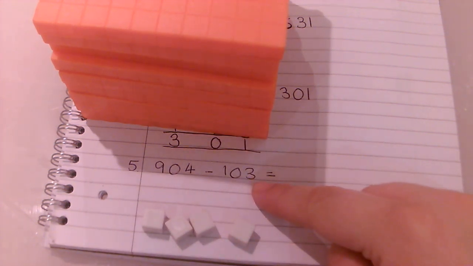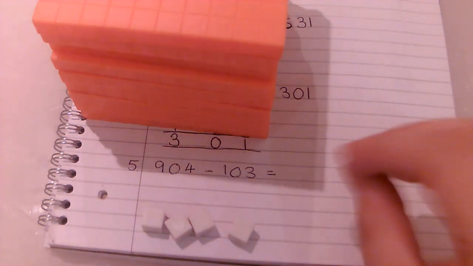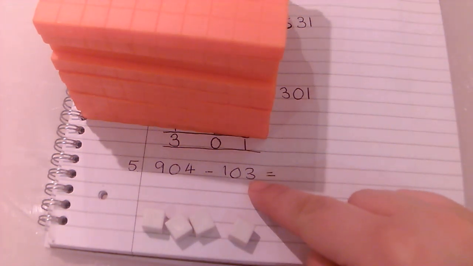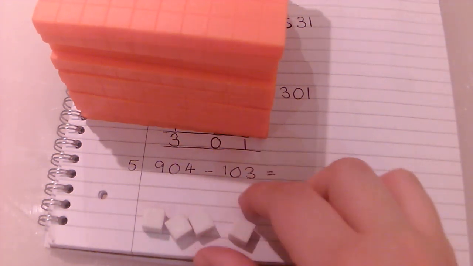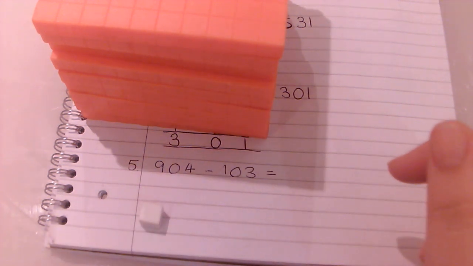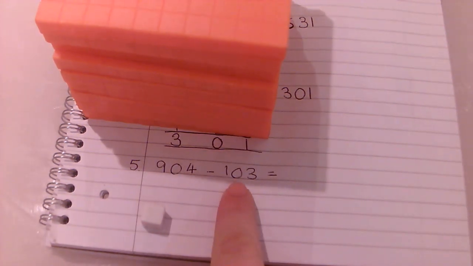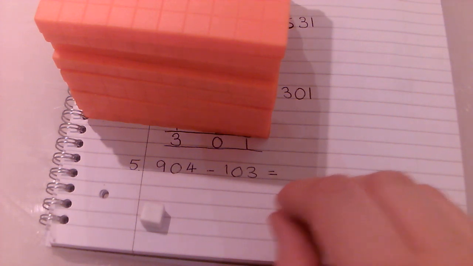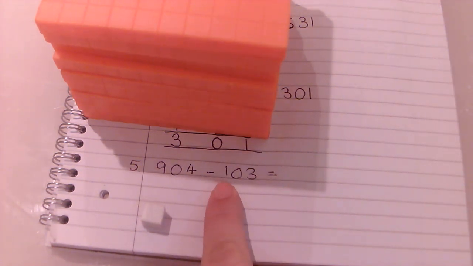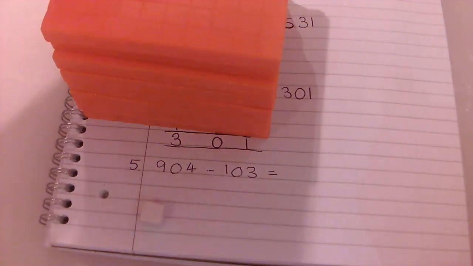And because we're taking it away, we don't need to make any more. We're taking them away, we don't need to add any more. So we're going to take away 3 ones to start with. So 1, 2, 3. Put them back. No tens. We don't need to take away any tens, which is good because we didn't have any tens to start with. And we're taking away 100.